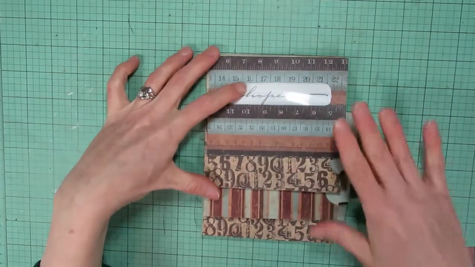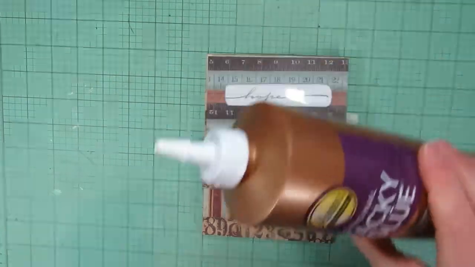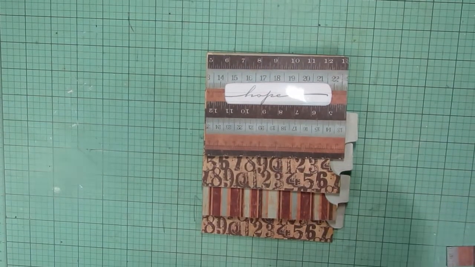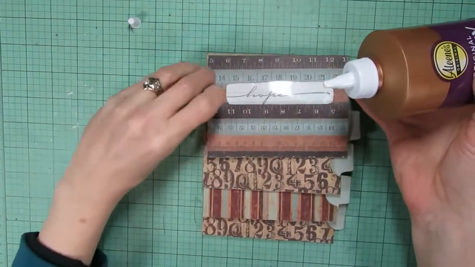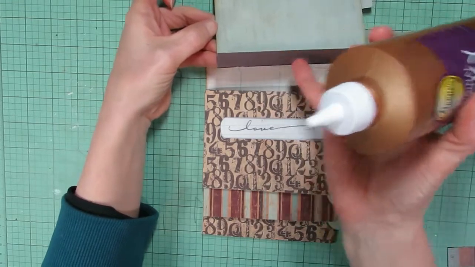So then the next step is I'm going to carefully glue each one of these down. And for that, I'm just going to use tacky glue. And so I like to start with the top one. I'm going to put glue on the back side of my hinge or my tab.